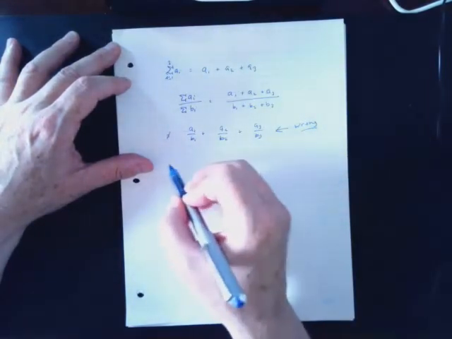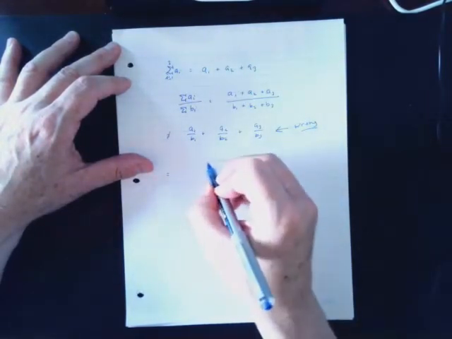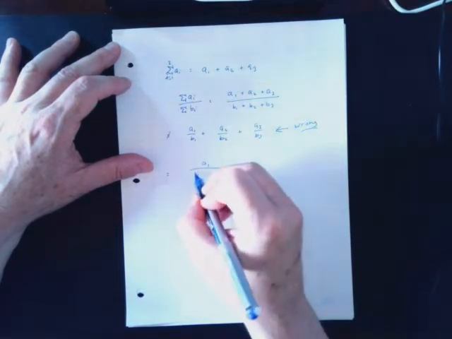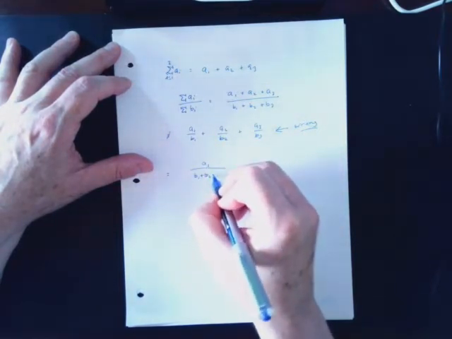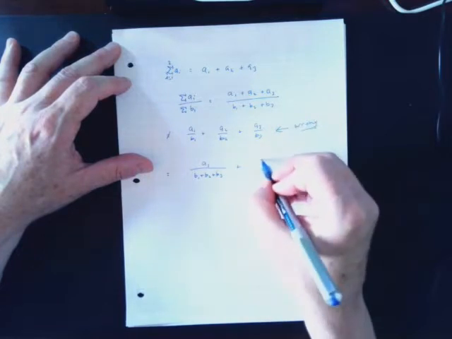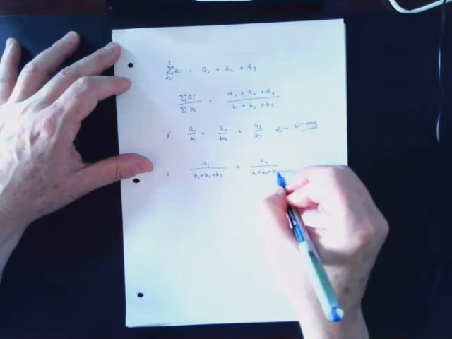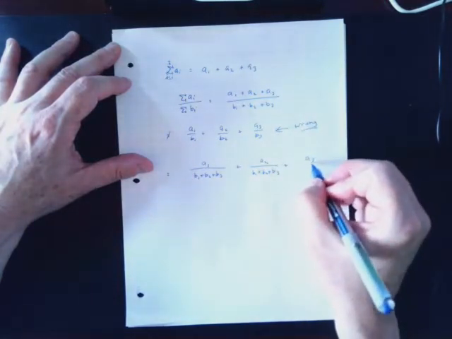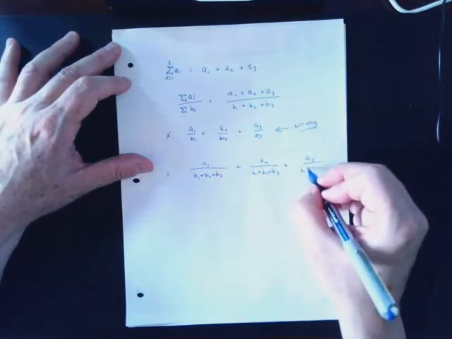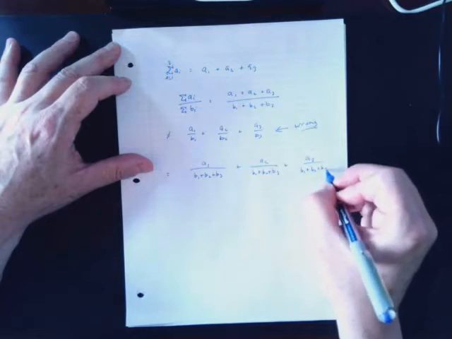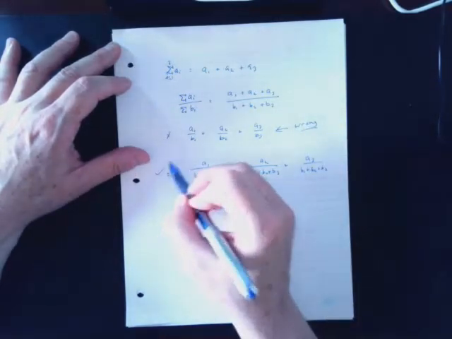But what you can do is a1 over (b1 plus b2 plus b3) plus a2 over (b1 plus b2 plus b3) plus a3 over (b1 plus b2 plus b3). This is okay.